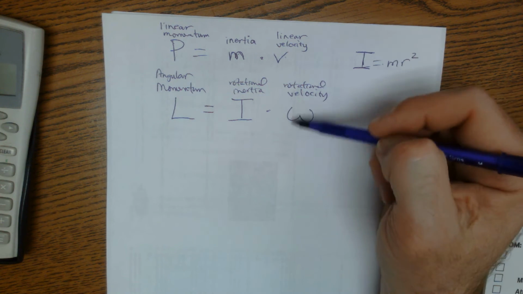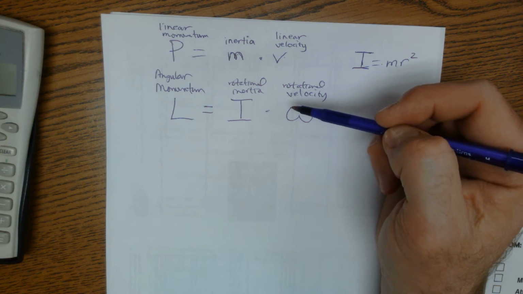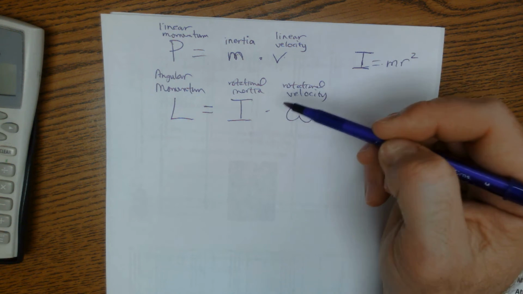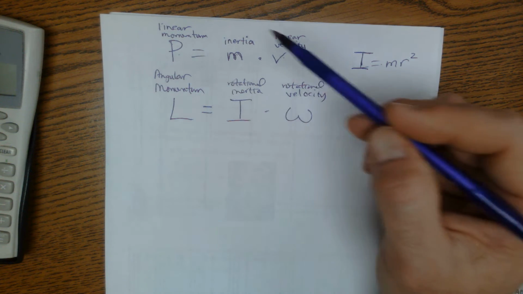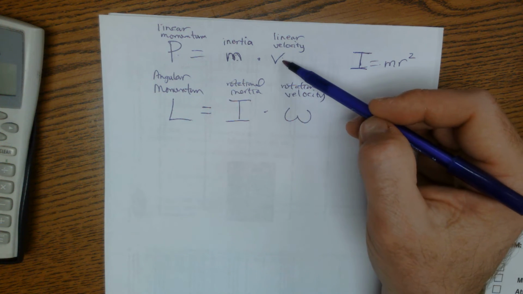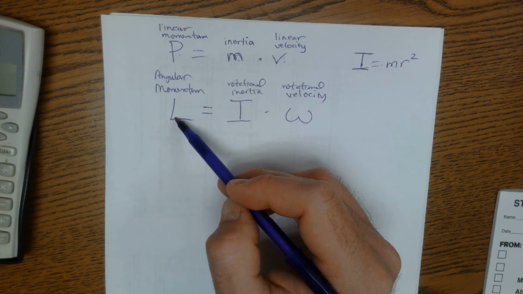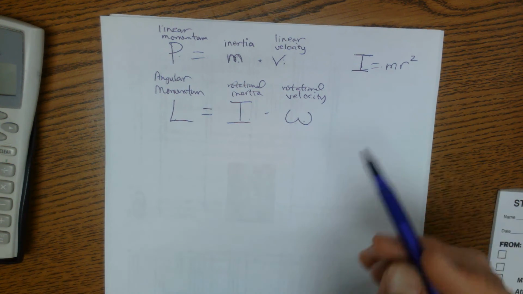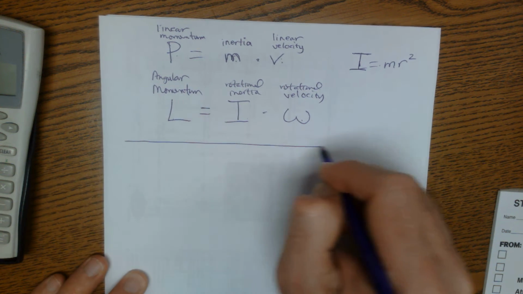So we just have the two formulas, and just like all the other formulas where we could plug in rotational variables instead of linear, we have this corresponding thing. If linear momentum is inertia times linear velocity, then angular momentum is rotational inertia times rotational velocity. So there's our little corresponding setup.